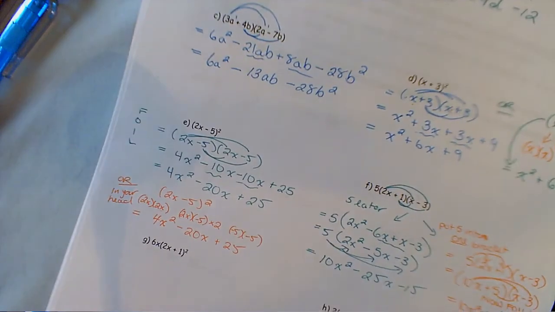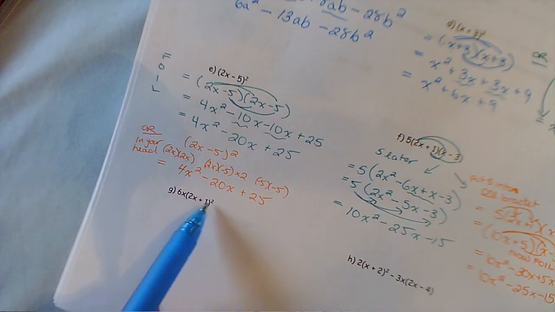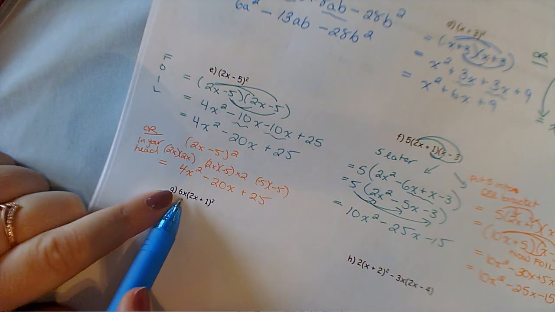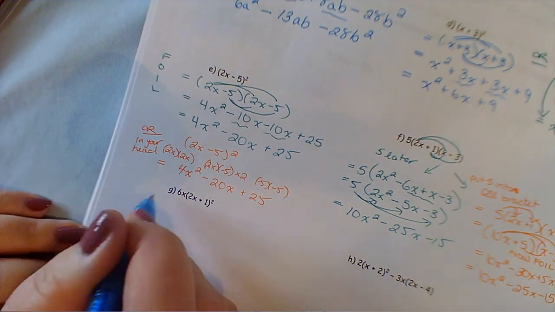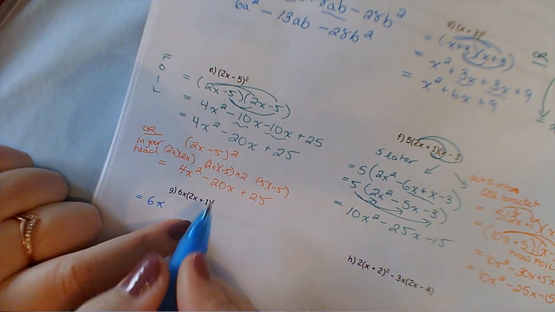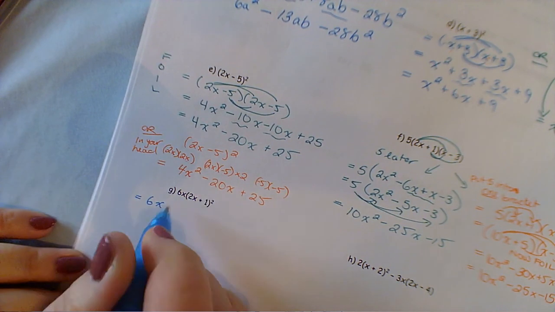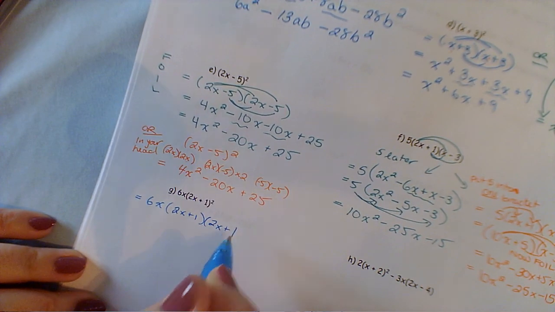Now, in this question, do you see how the square is on the bracket, which means you have 2 of those, and you have a 6x in the front. So again, if you wanted to do everything step by step, which I definitely recommend for the majority of people, you're going to write out the bracket twice, like the question is saying, 2x plus 1.